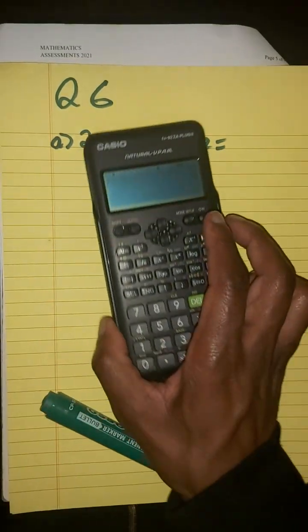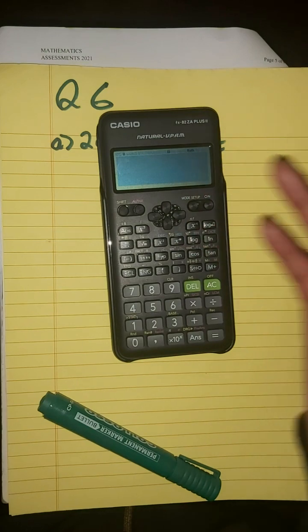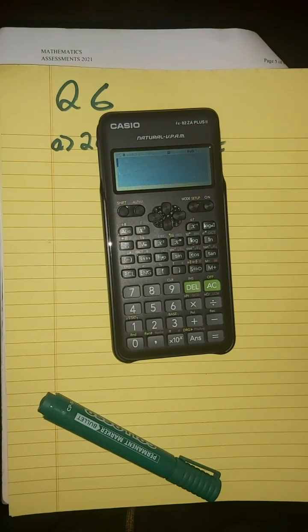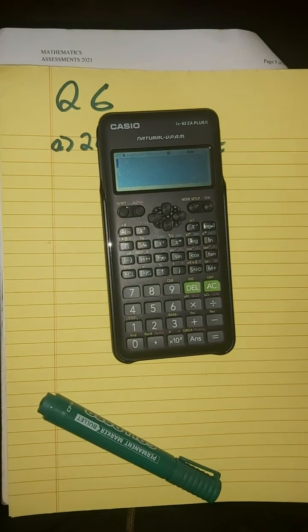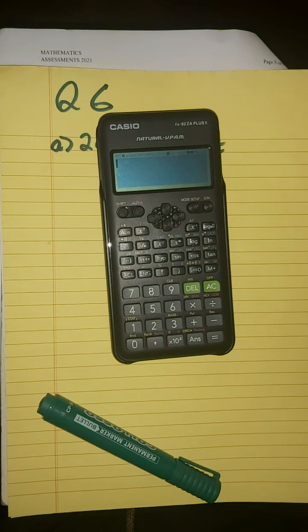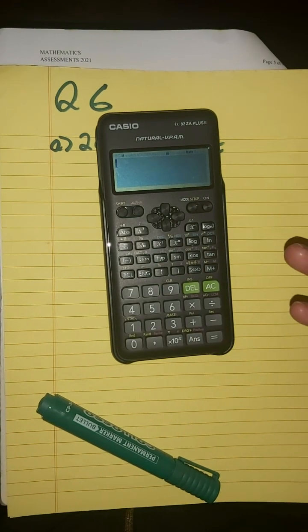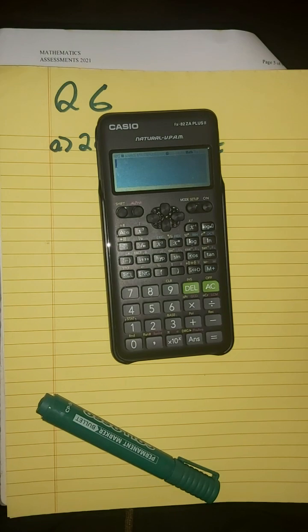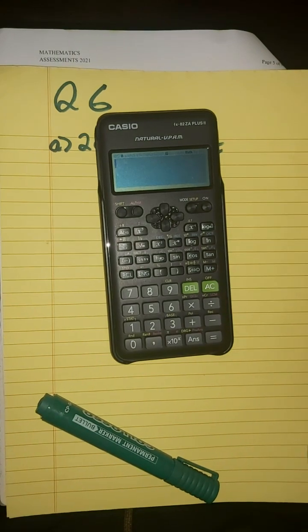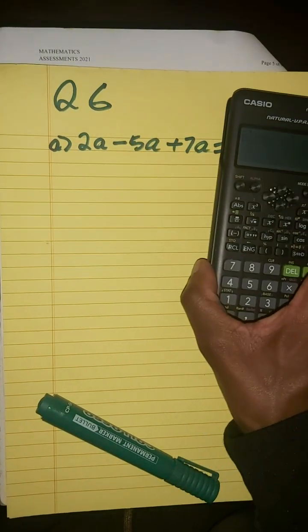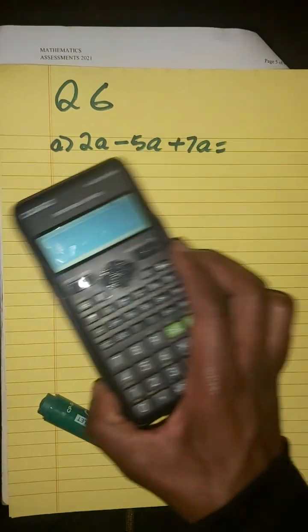So this is what I normally do. We can do it without a calculator, guys, but like I said, most of the time you make mistakes when you don't use calculators. Where they say you should not use a calculator, please don't. But in this regard, you have the freedom to use the calculator.